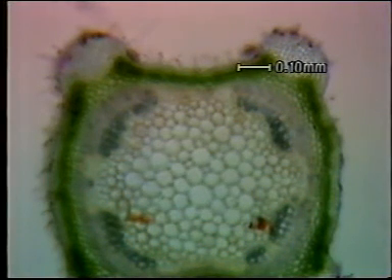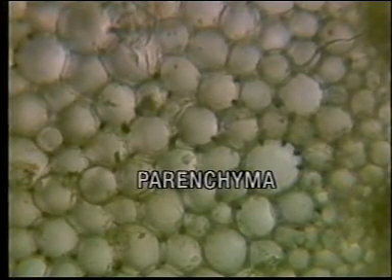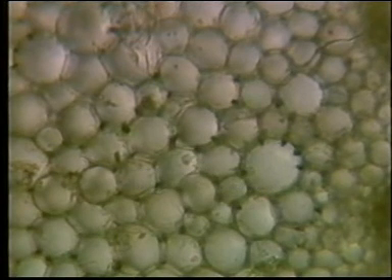This is the sort of thing you see under low power, fuzzy in places because it's too thick, but the arrangement of the main tissues is clear. In the middle is the pith, made of parenchyma cells with cellulose walls. These are living, all-purpose packing cells. In close-up, you can see they have uniformly thin walls, with air spaces between the cells at the corners.